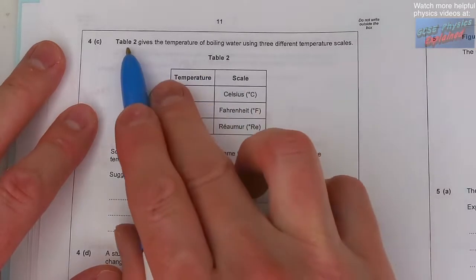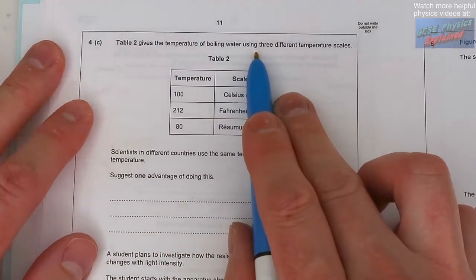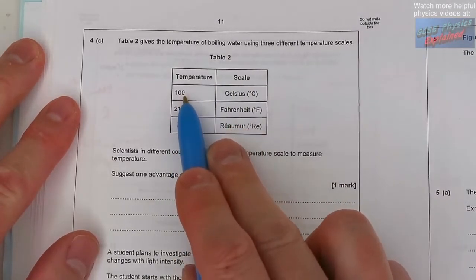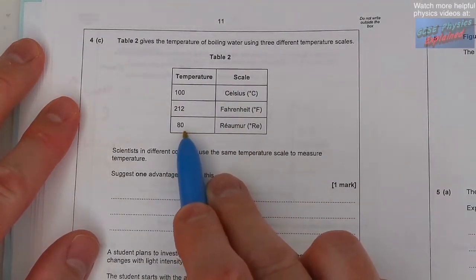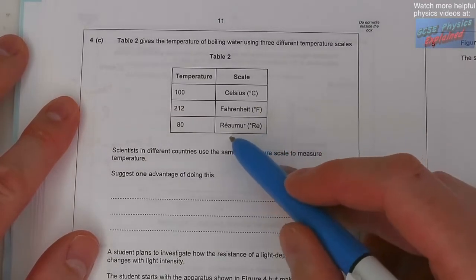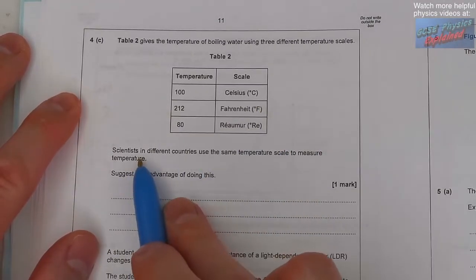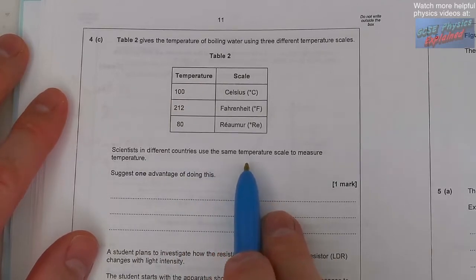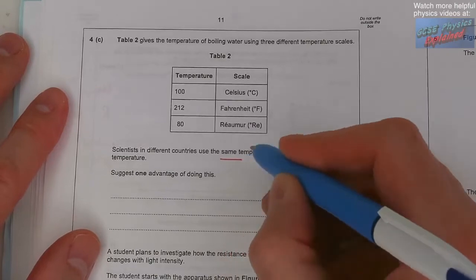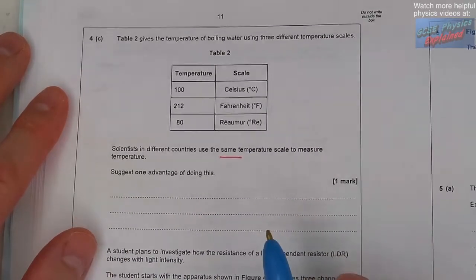Next bit. Table 2 gives the temperature of boiling water using 3 different temperature scales. Temperature 100, 212 and 80. Scale Celsius, Fahrenheit and Brummer. Scientists in different countries use the same temperature scale to measure temperature. Suggest one advantage of doing this?